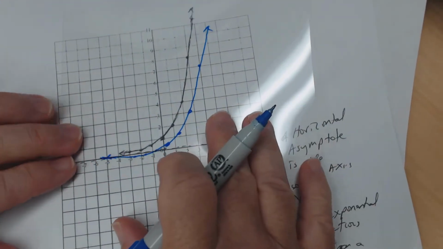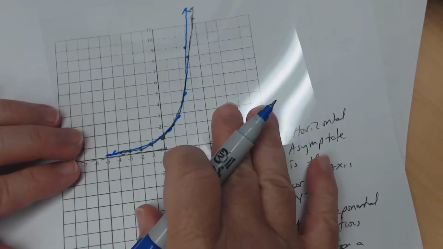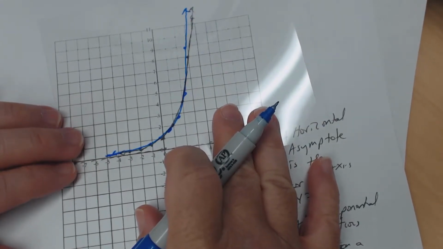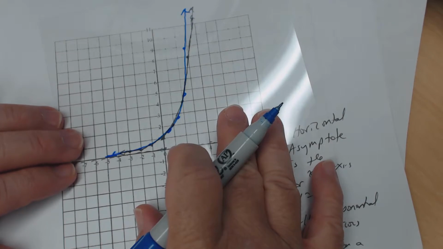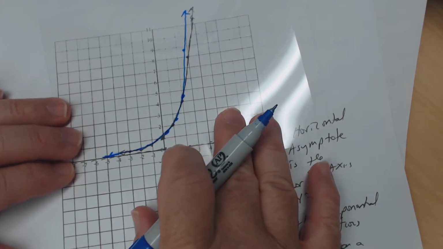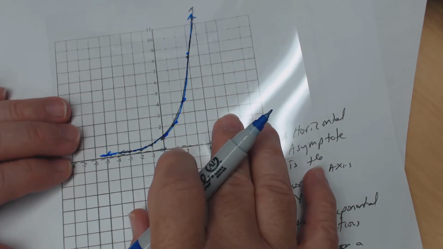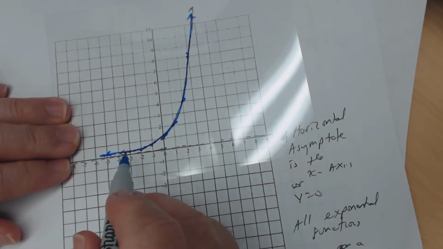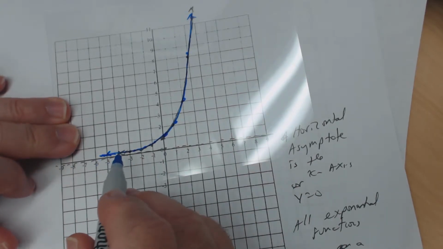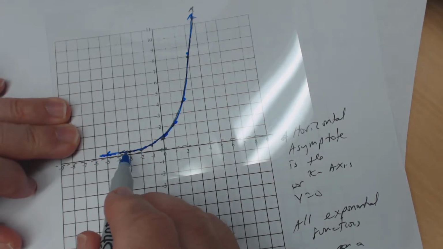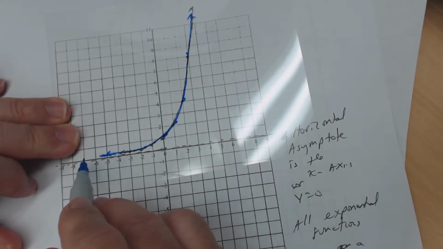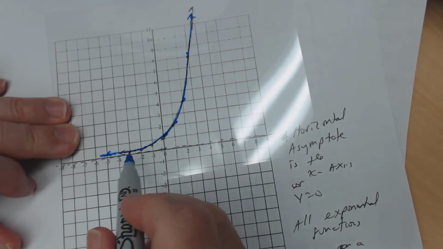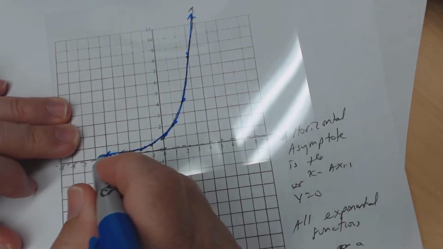So it's just getting closer and closer. It is still falling. Remember, when you have a horizontal line, it means that y values are the same. These y values are never going to be the same. They keep getting smaller and smaller. Okay, so that's what the graph is going to look like.